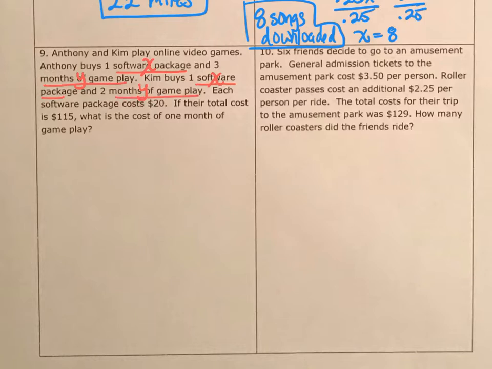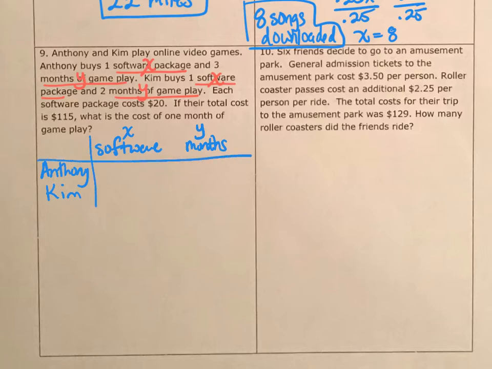And so let's go through, and the easiest way to do this is, again, to set up some columns. So we've got software packages. There's the cost for software, and then there's the cost for the, I'm going to call it, months of gameplay. Okay, and again, we said X was our software package and Y was our months of gameplay. And then we have 2 people. We have Anthony here and we have Kim.